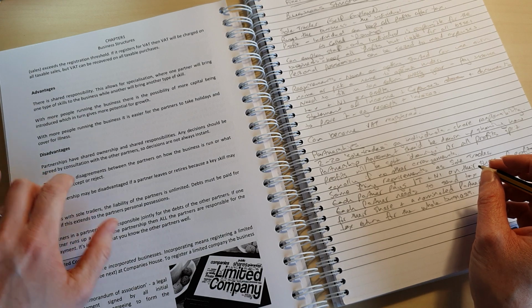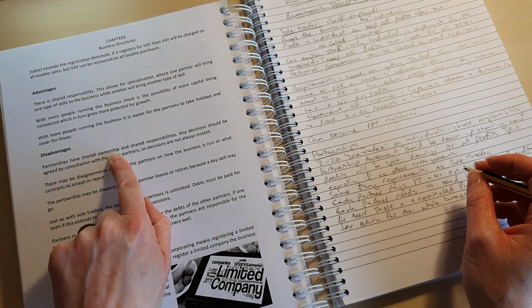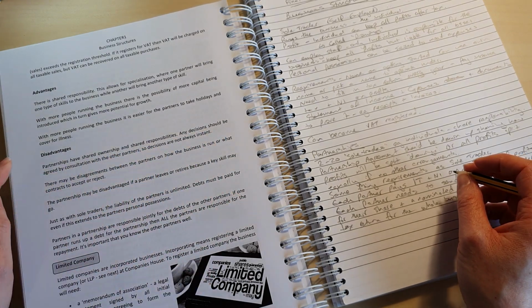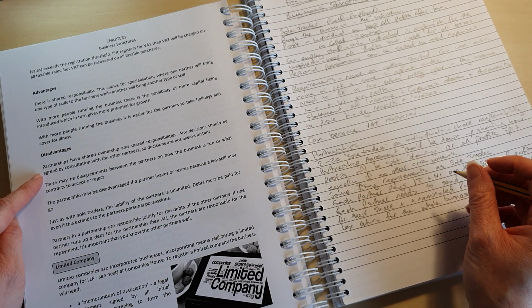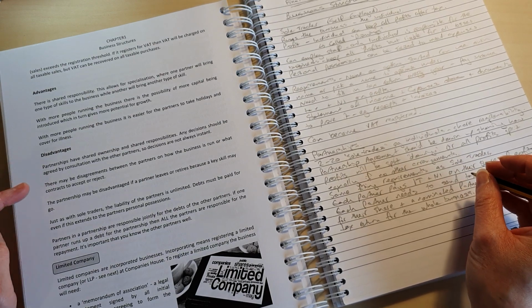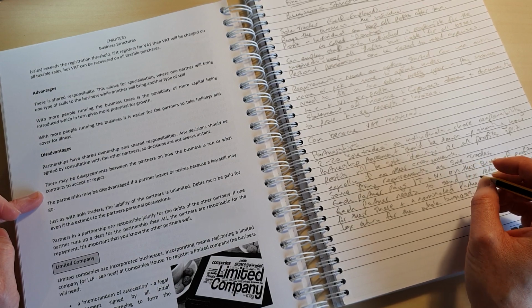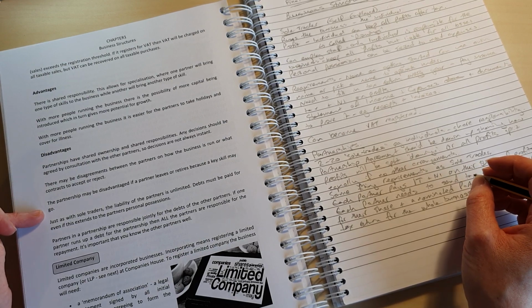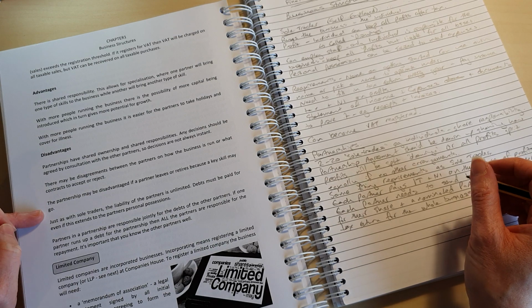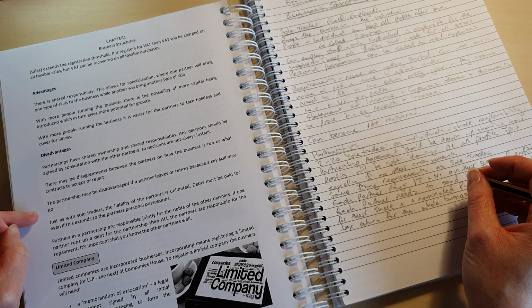Disadvantages: partnerships have shared ownership and shared responsibilities. Any decisions should be agreed by consultation with other partners, so decisions are not always instant. There will be disagreements between the partners on how the business is run or what contracts to accept or reject. The partnership may be disadvantaged if a partner leaves or retires because a key skill may go.